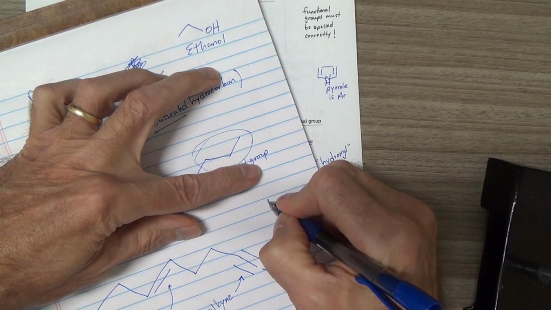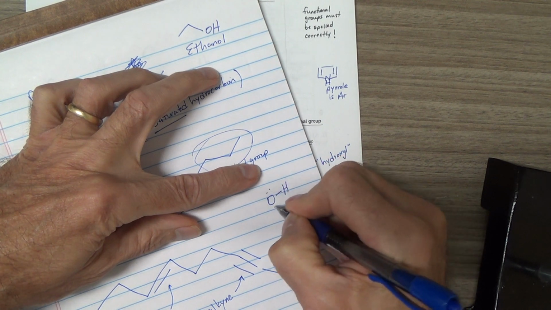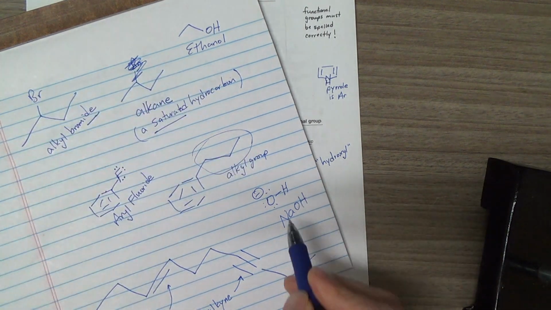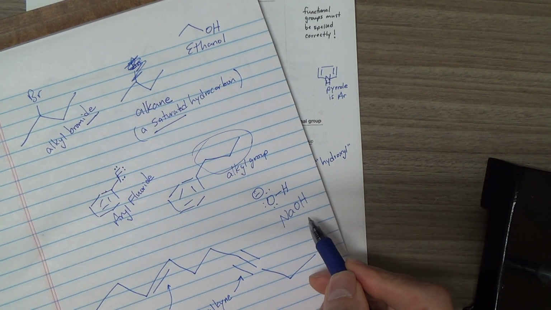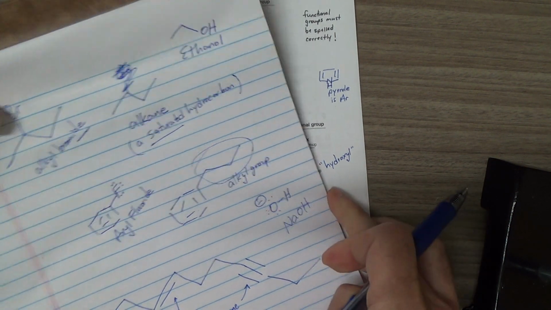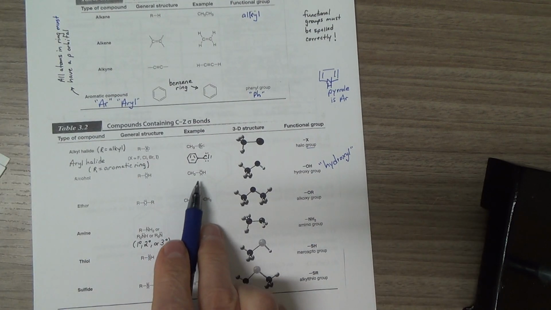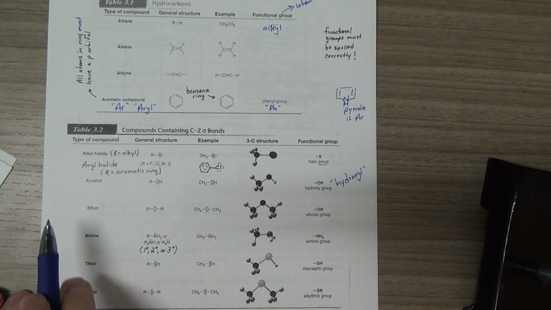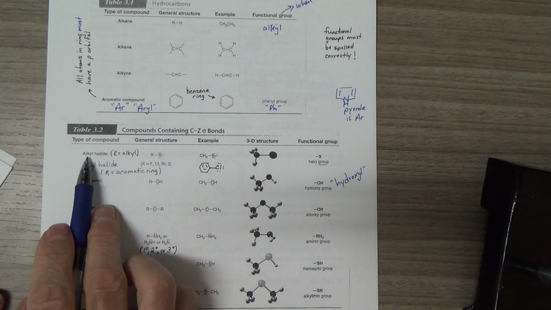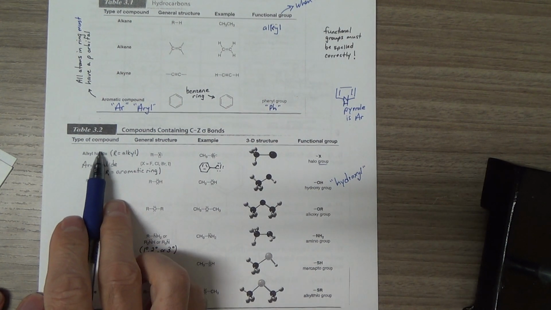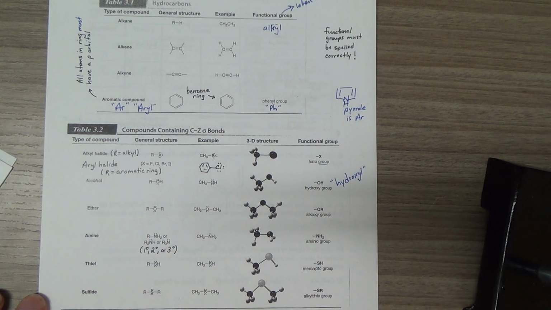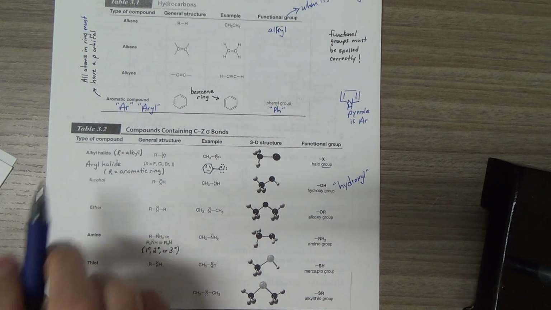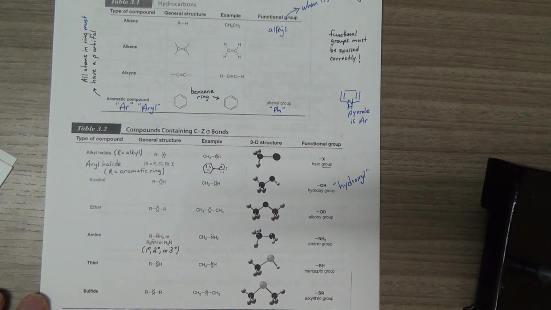Hydroxide is the anion. Like sodium hydroxide, because that's the anion. This is not an anion. That's a neutral OH. The problem is where you get kind of misled is up here we call this an alkyl halide and we put the IDE ending on it, which I don't like, but that's just common practice.